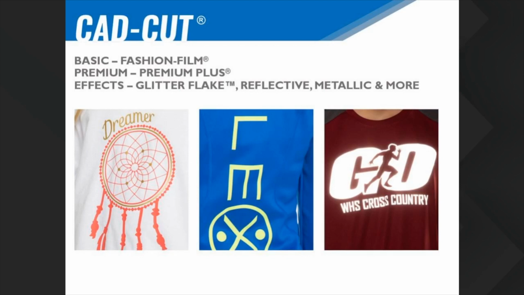Tons of colors, metallic colors, neon colors, and it works on a multitude of fabrics. It's just a really great, cost-effective product. A premium product in the heat transfer vinyl is our Premium Plus.